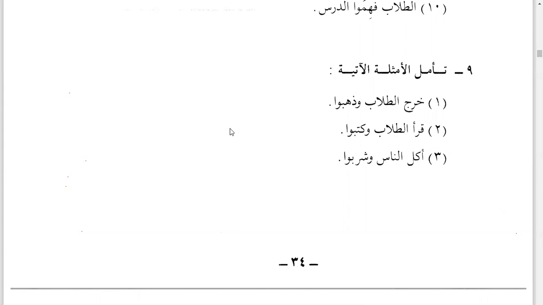تأمل الأمثلة الآتية. Now we have to reflect upon the following examples. So خرج الطلاب وذهبوا. The same thing we talked about before. The students left and they went out. So خرج الطلاب is the verbal sentence, but when we say الطلاب ذهبوا, it is the nominal sentence. Or we can say ذهبوا returns back to الطلاب. It basically means hum ذهبوا. So when we start a verbal sentence, it starts with the singular form of the verb for masculine, and the fourth form of the verb is for the feminine.